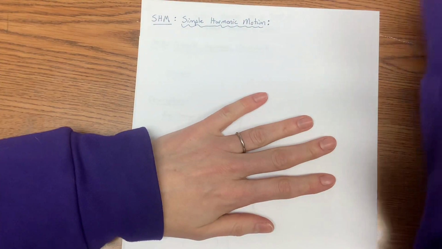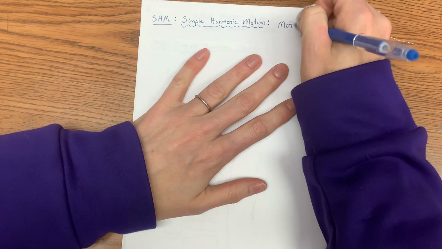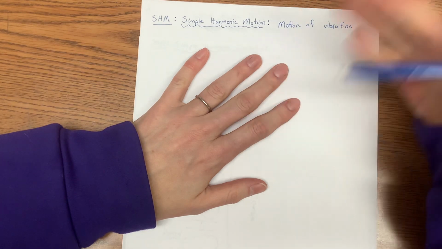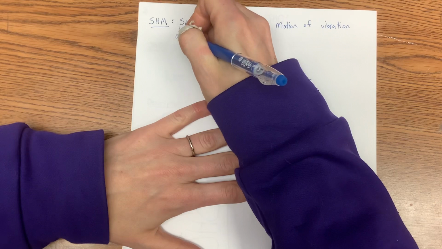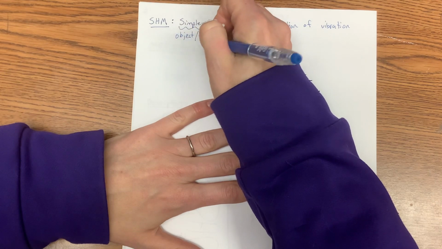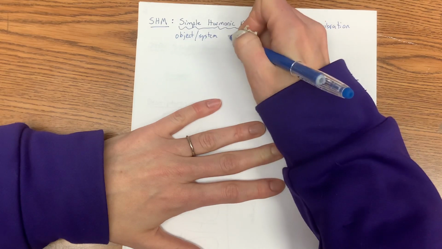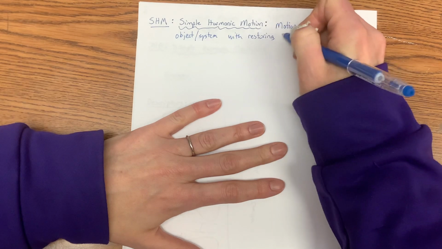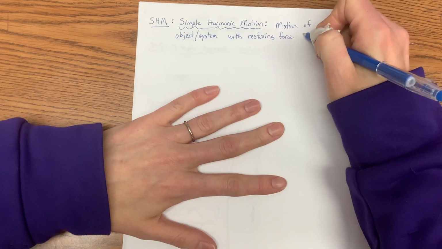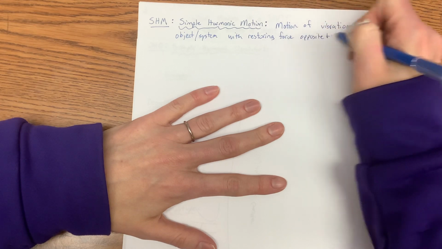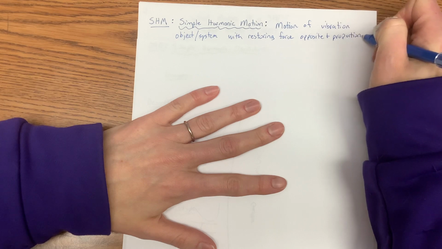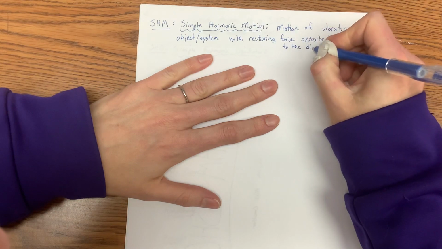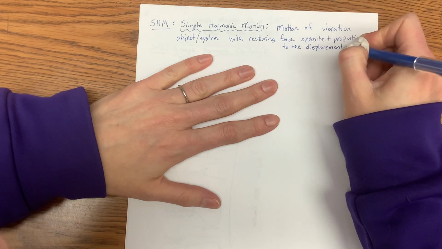Simple harmonic motion is any motion of a vibrating or repeating pattern of a vibrating object or system of objects that has a restoring force that is opposite and proportional to the displacement, which we'll talk about again on the next page.